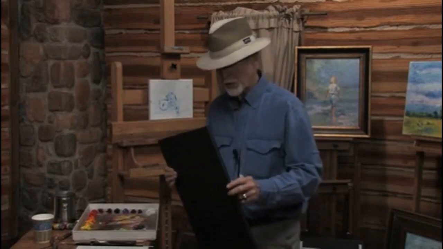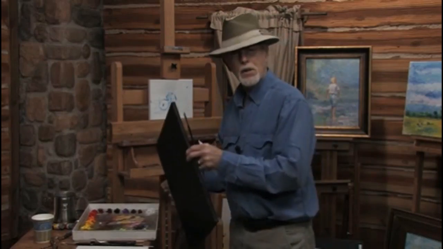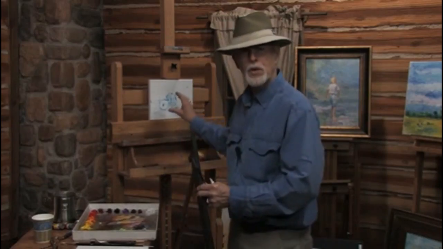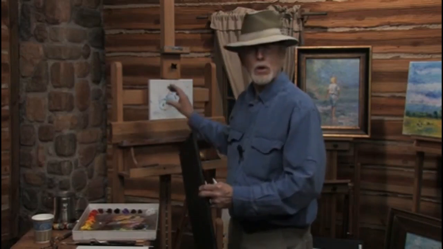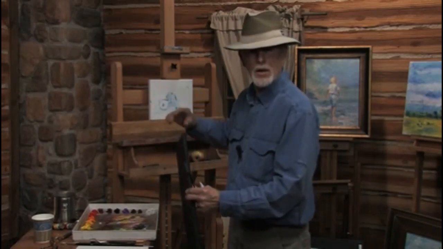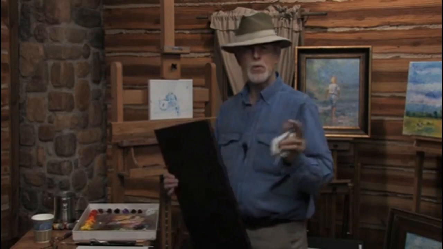Welcome to my studio. Today I'm going to show you another free art lesson on how to do values. Now we've done a little still life. We're going to use the same still life we used in one of the previous ones. We're going to put values in it, the darks, the middles, the lights. Let me show you what values are.